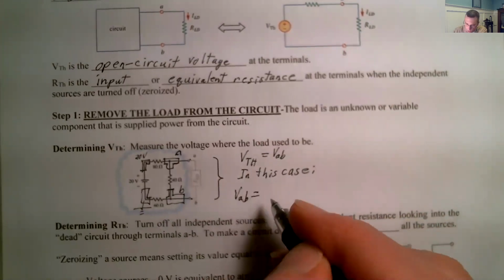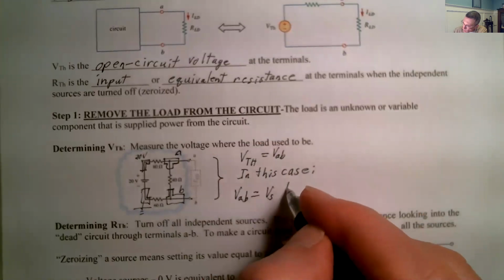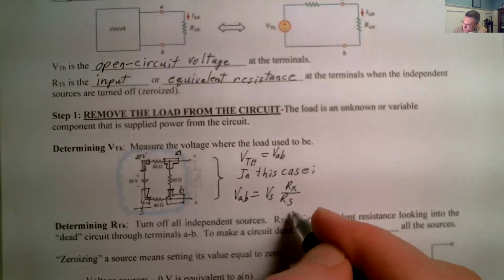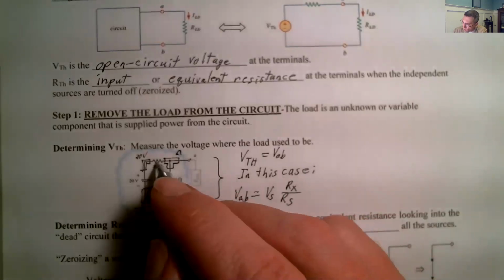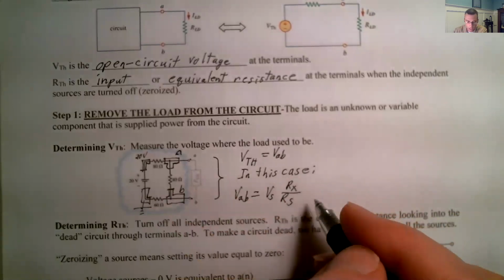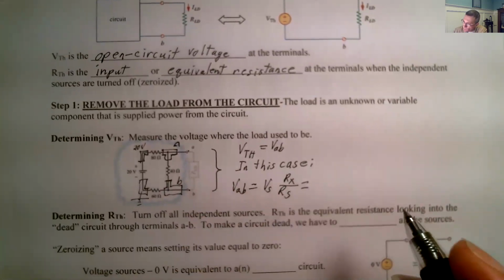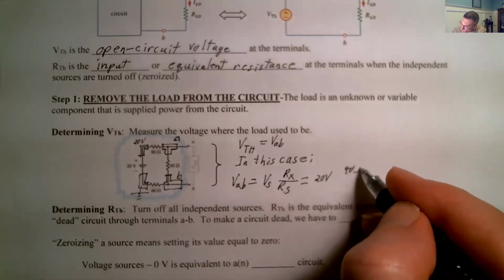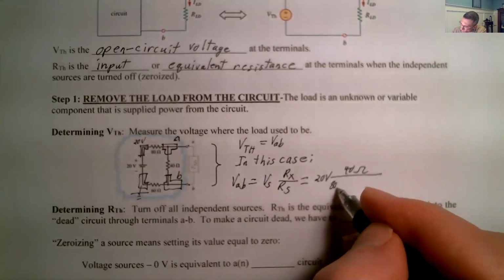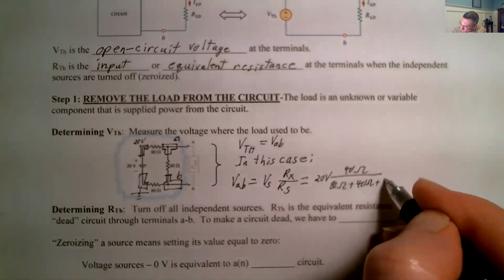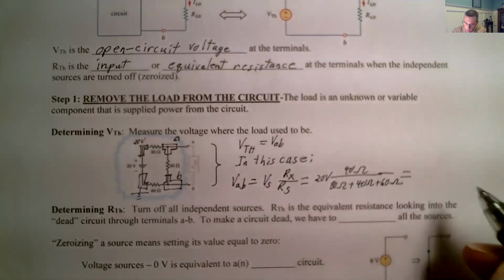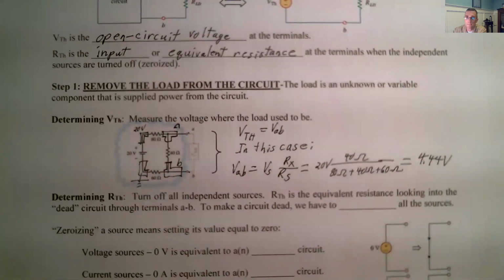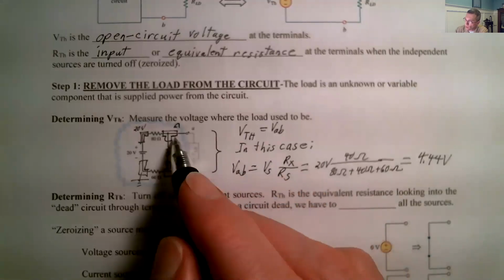VAB is equal to Vs times Rx over Rs. So that's the series voltage divided by the series resistance. And all of these are series. So this is basically an application of the voltage divider rule. Now Vs is 20 volts, and we've got 40 ohms divided by 80 ohms plus 40 ohms plus 60 ohms. Doing all that together, we get 4.44 volts. So that's how we can figure out what VTH is.